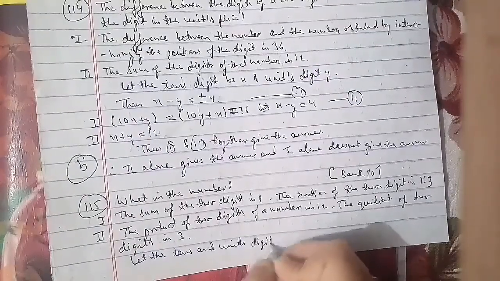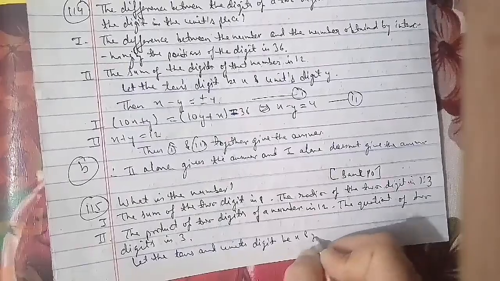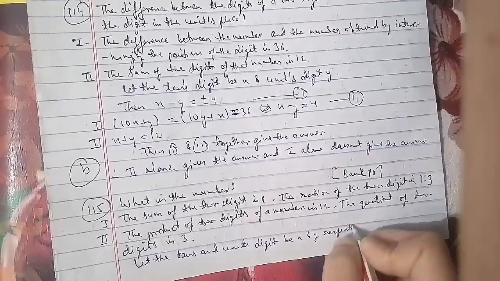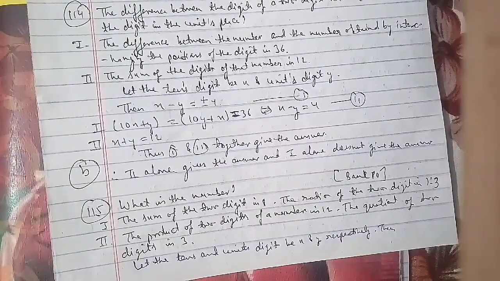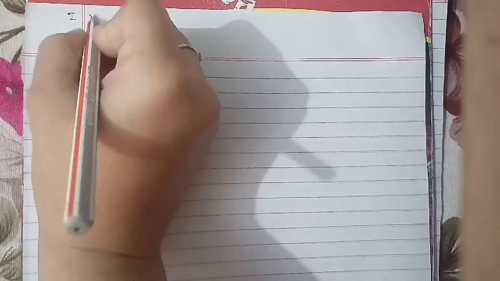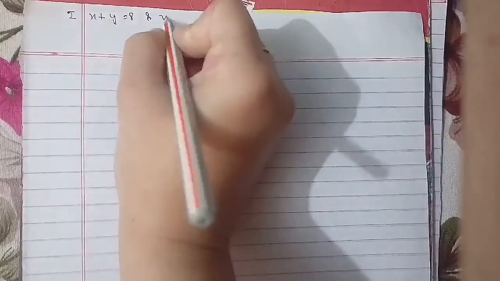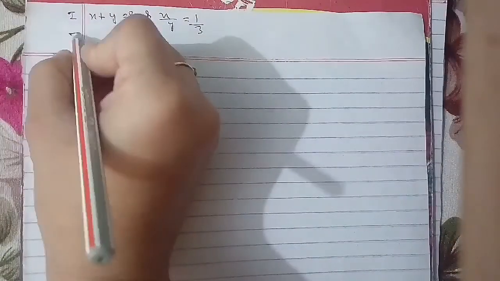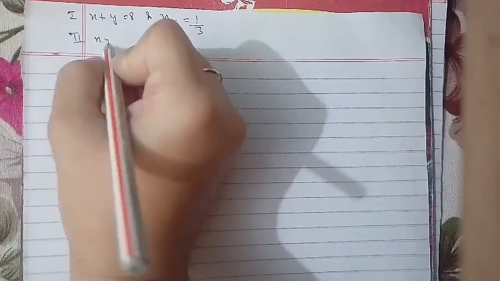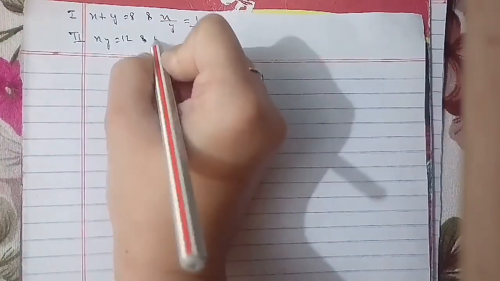So the second gives x square equals 36, x equals 6, so 3y equals 6, y equals 2. Thus second alone gives the number clearly.